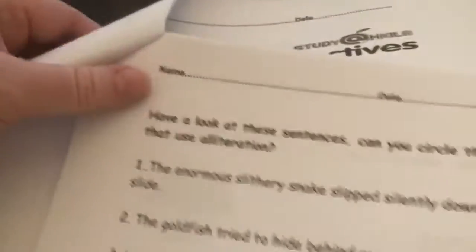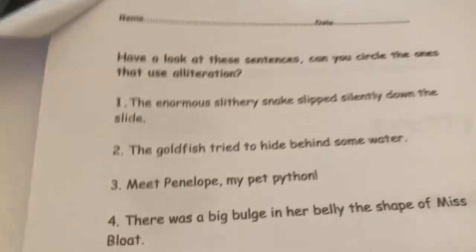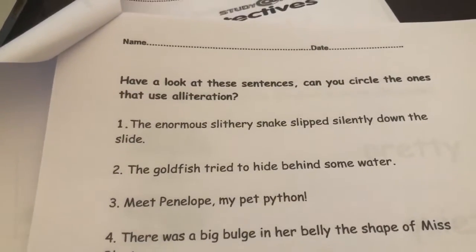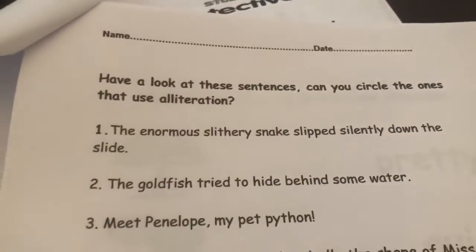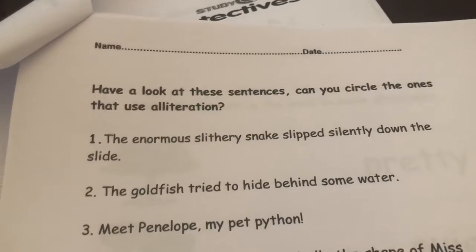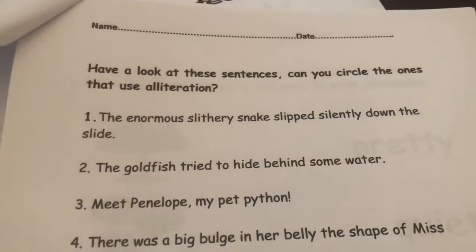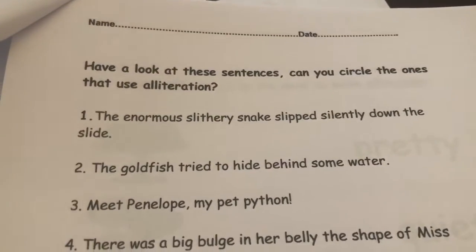So what we're going to have a look at is some sentences that are related to the story. They're not actually all in the story, but they're related to the story. And I'd like you to look at them and circle the sentences that you think have an alliterative quality about them. So I'll read them to you. I'm not going to tell you which ones they are, that's for you to do, but just listen while I say them, and it might be apparent as you're listening.